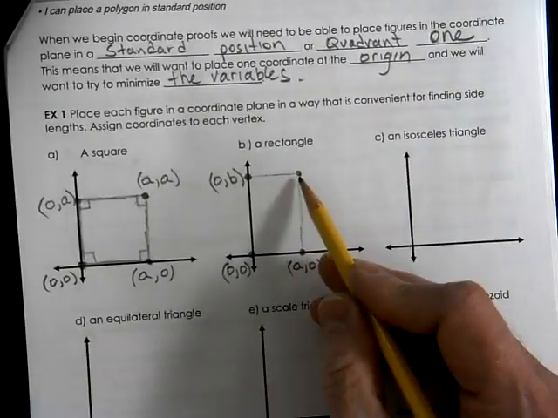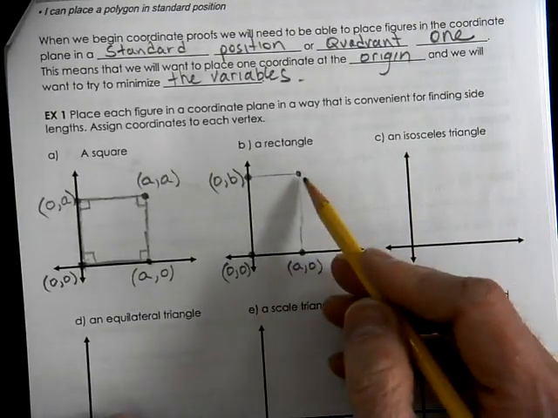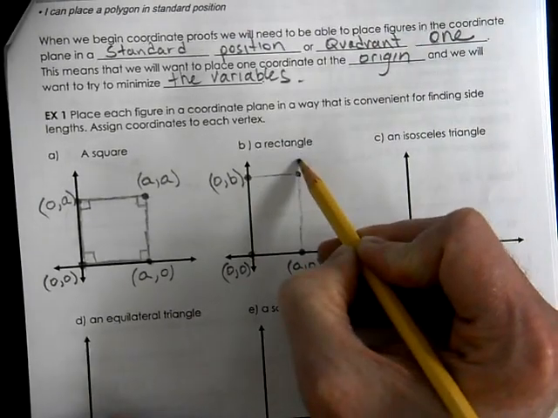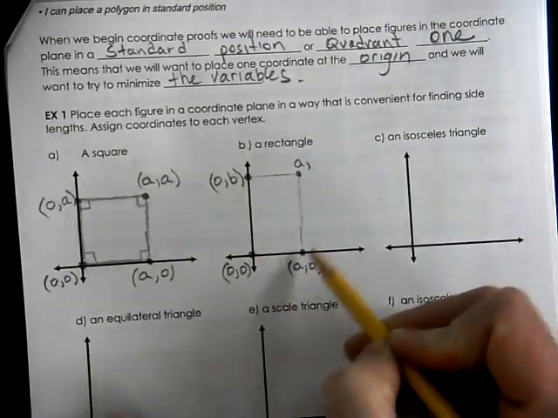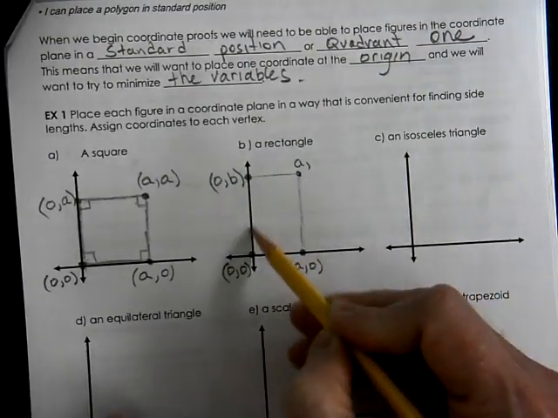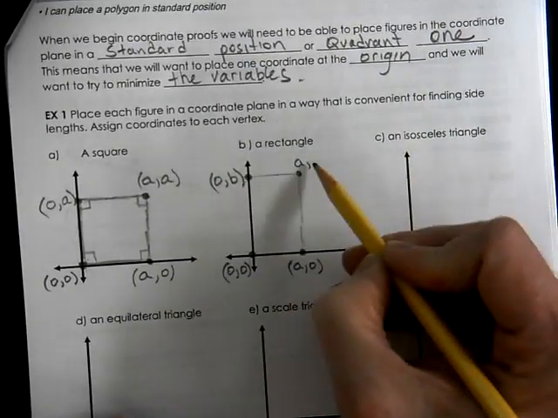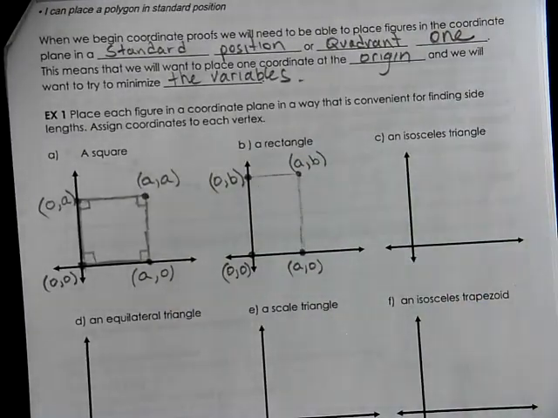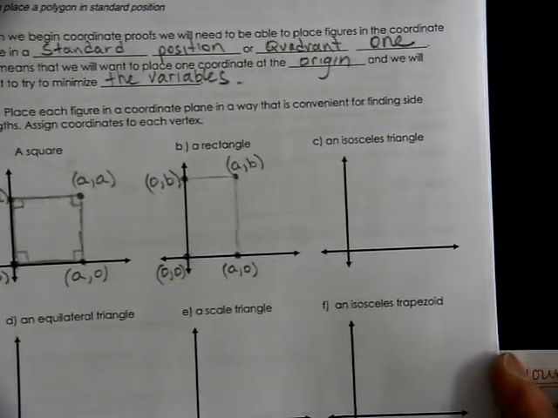How far over is that coordinate, and how far up is that coordinate? A, comma, how far up would this side have to be? Same as the B. So there's our rectangle. Okay, those are supposed to be the easy ones. Now we'll get into some interesting ones.